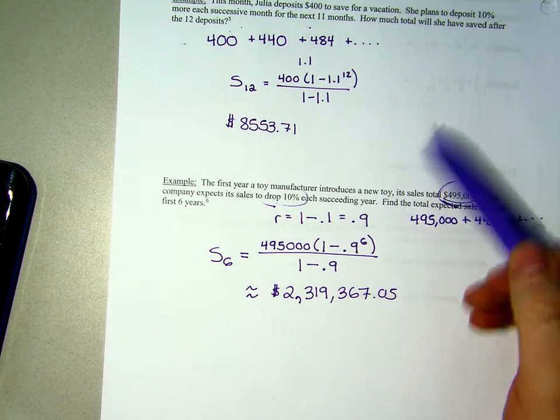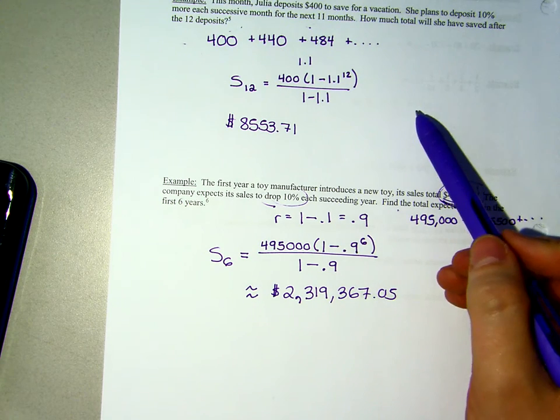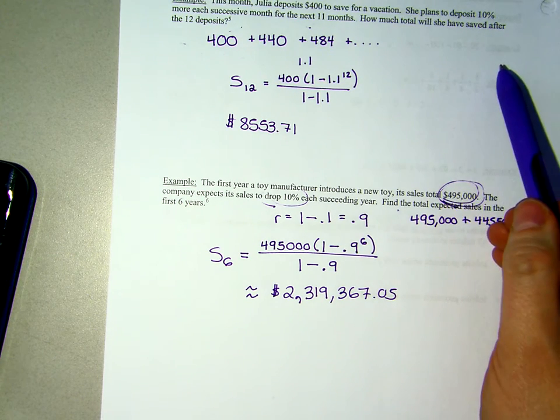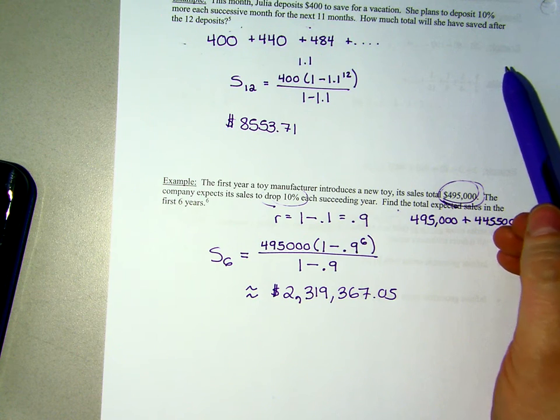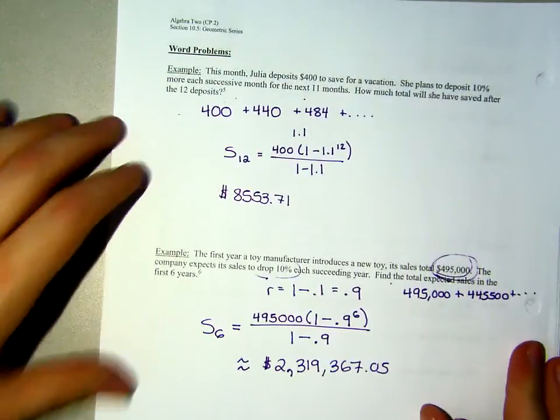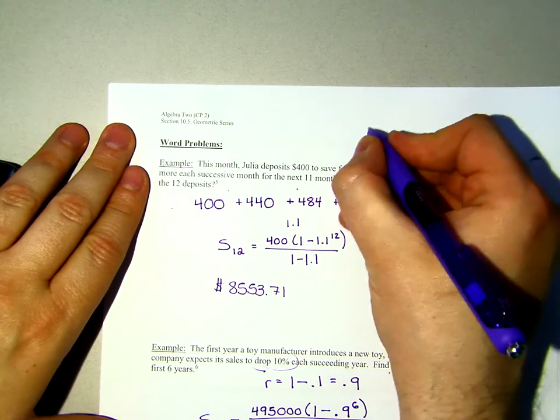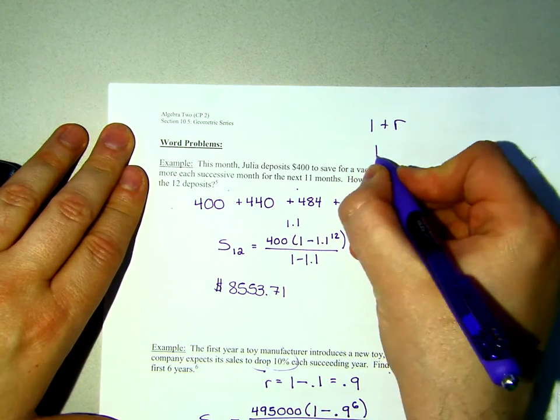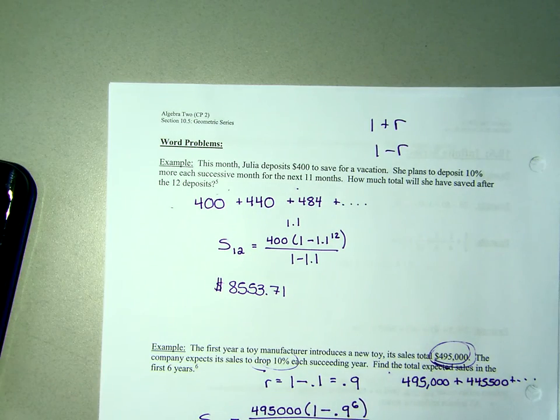The difference between the two examples is that in the first one they were depositing an additional 10% every month, so I used that 1.1. Here, you're depositing 10% less, so I'm using 1 minus. Really, this goes back to our percent increase and decrease problems, where we had the 1 plus r thing and the 1 minus r thing. That's really what we're doing to get our actual rate here.